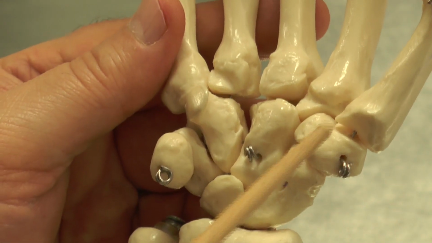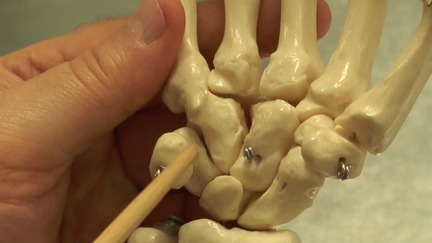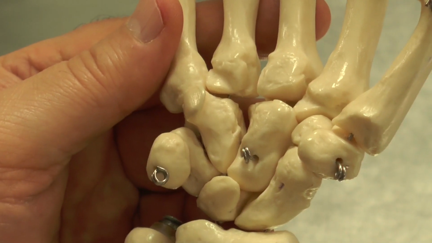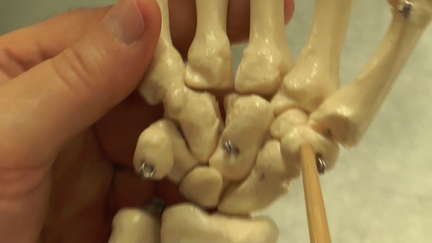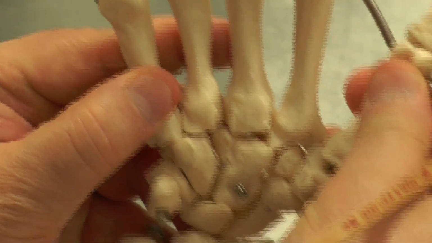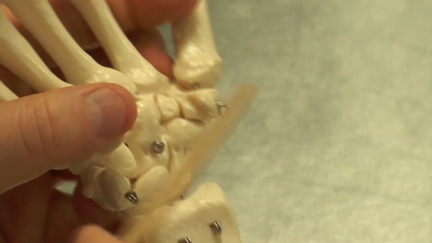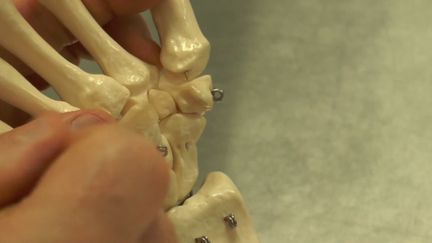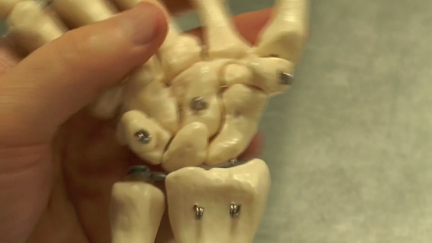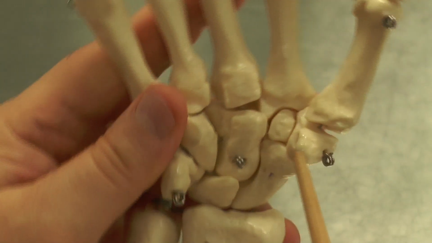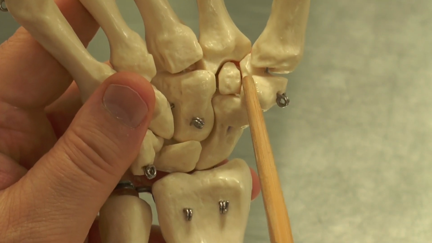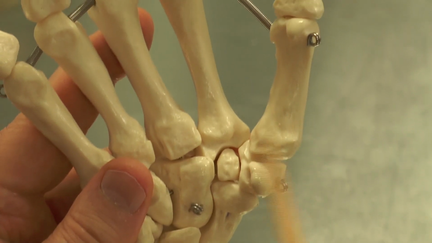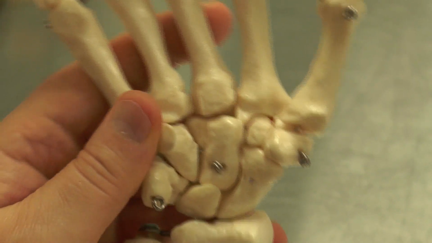As you can see, the distal row of the carpal bones articulates with the metacarpals. The first is the trapezium, and if you look carefully from the side, it's like a saddle. So this is a saddle type of joint, which is really important, and this makes up the carpometacarpal joint of the first digit.